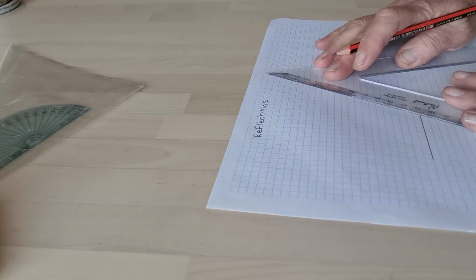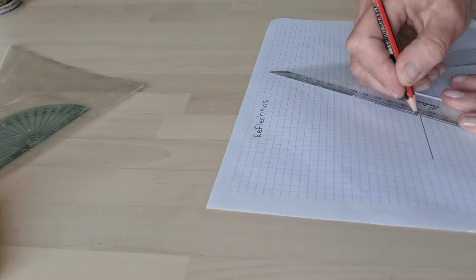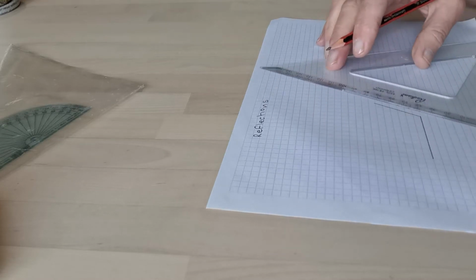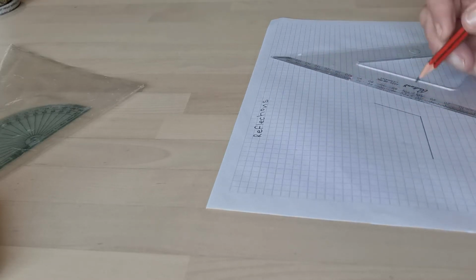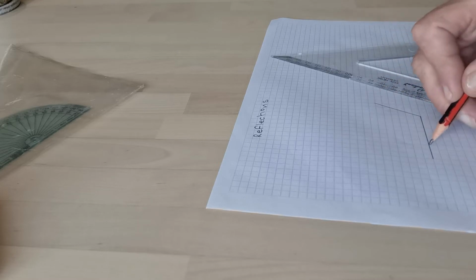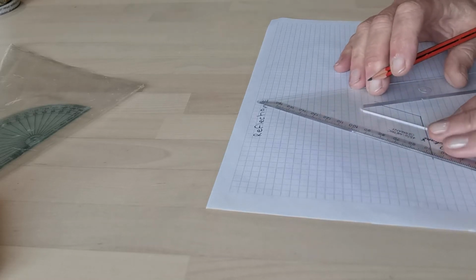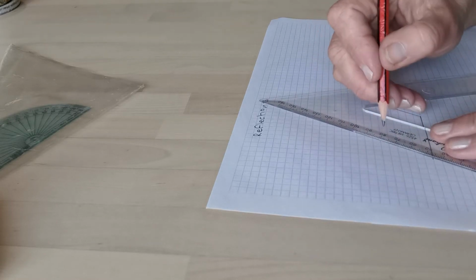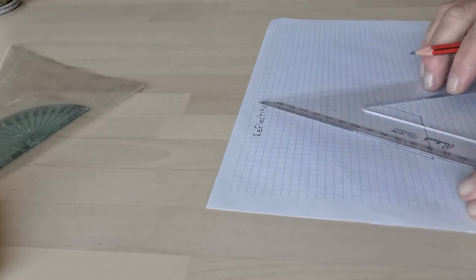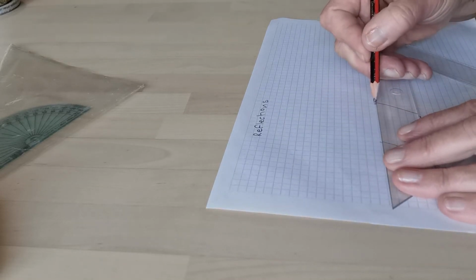So I'm going to draw a parallelogram. So there's my parallelogram. I've gone across 3 and up 1, 2, 3, 4, 5, 6. So across 3 and then up 6. I'm just making sure that I do keep those lines parallel. So here's my parallelogram. All corners are on the grid lines.